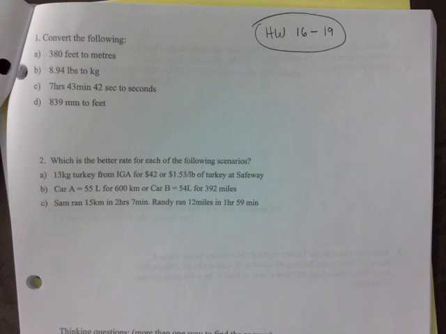Some basic conversions, some comparing, right? Remember unit rate, which one is the best buy, which is faster, which one is the best fuel economy, stuff like that. Also, where you have to think, is this just converting? Do I just multiply by a factor, or should I set up a proportion?